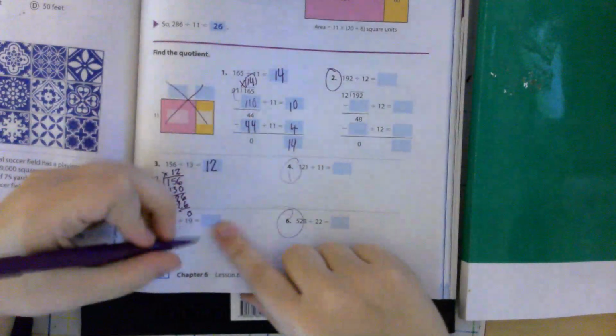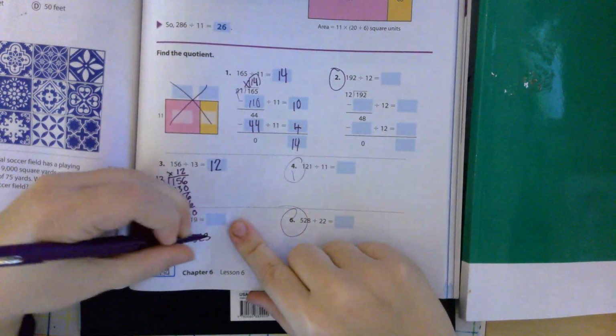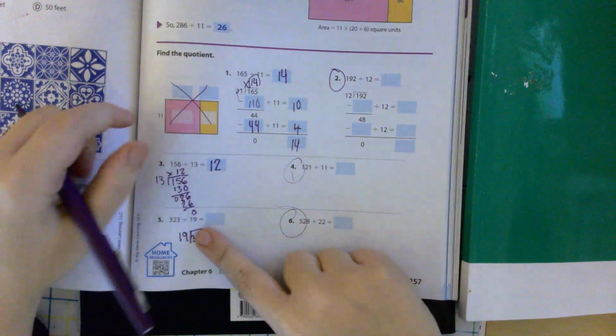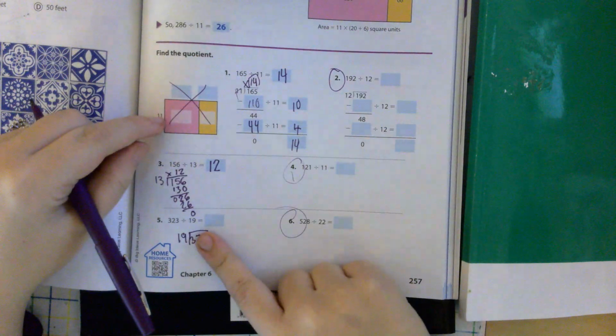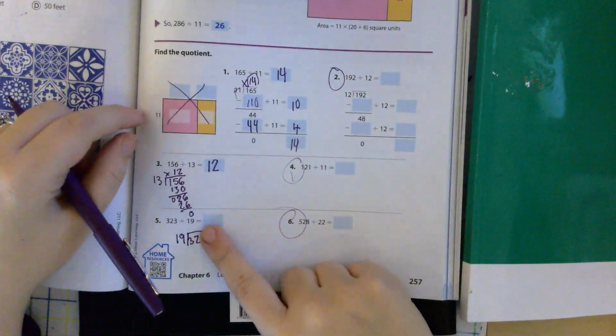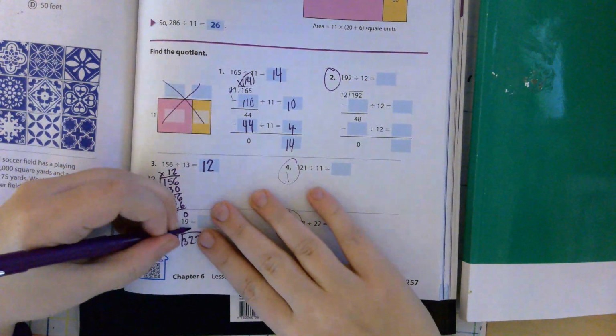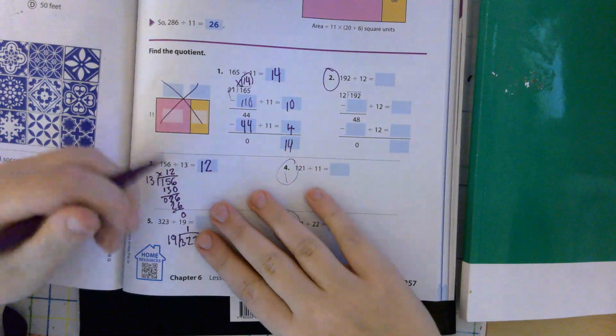Alright, 323 divided by 19. Can 19 fit into 3? No. Can 19 fit into 32? Yes. How many times? One. Once. If I did it twice, it'd be 38.